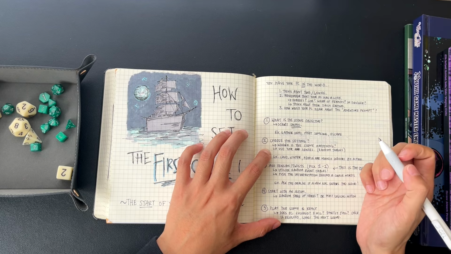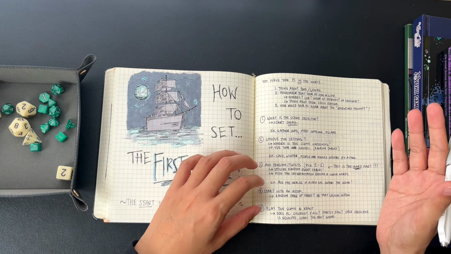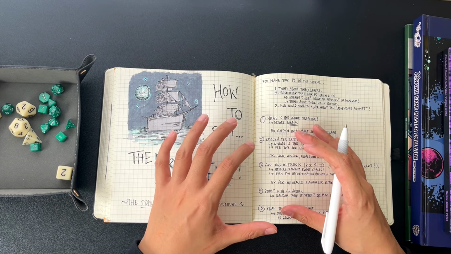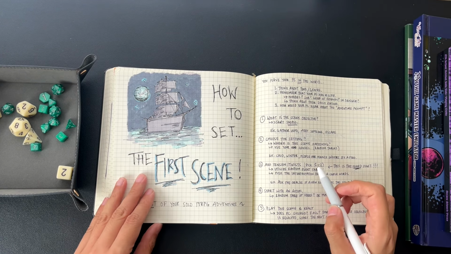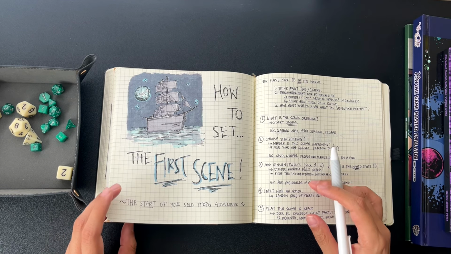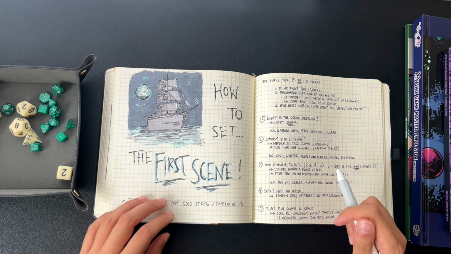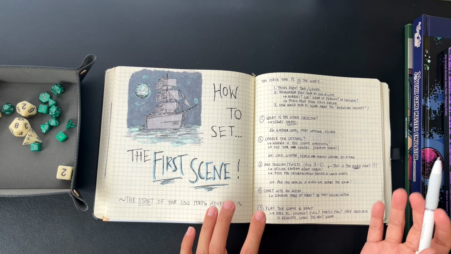And so now for number 3, this is the part that can get really hard for people to grasp, but you can add tension and twists, but you don't want to add too much. I like to suggest, especially for beginners, to pick 1 to 2 random events or twists. And so you can utilize random events tables.